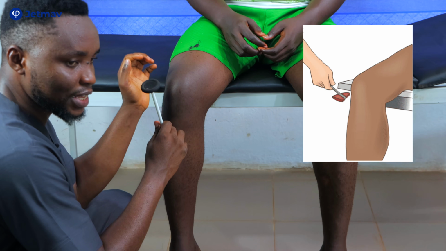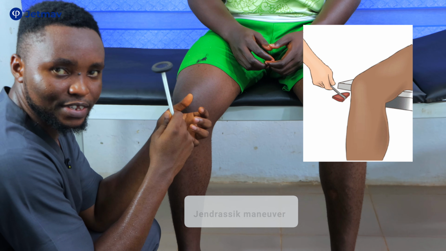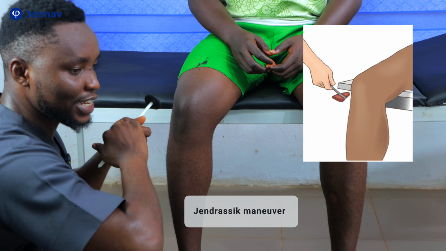For the lower limb, we're going to do the knee jerk reflex. So to test for the knee jerk reflex, you either do it with the patient lying down, or you tell the patient to sit so that the leg can be free. When testing for the lower limb reflexes, you can try to distract the patient using what we call the gymnastic maneuver, where you tell the patient to clench their hand and pull apart.